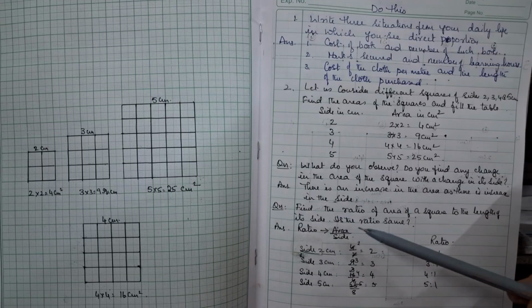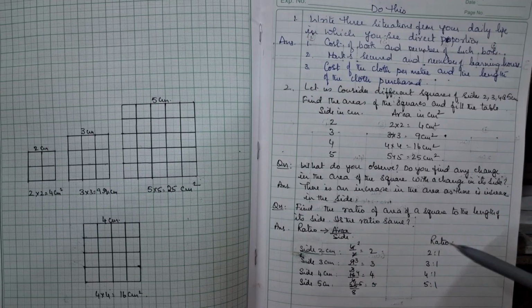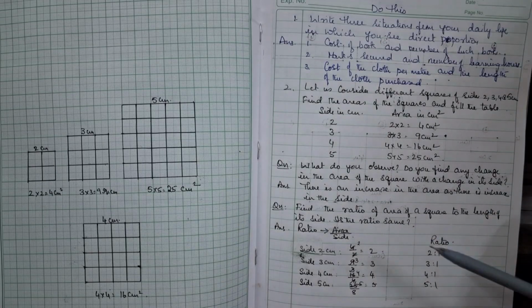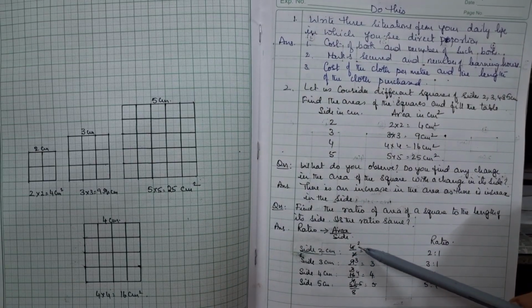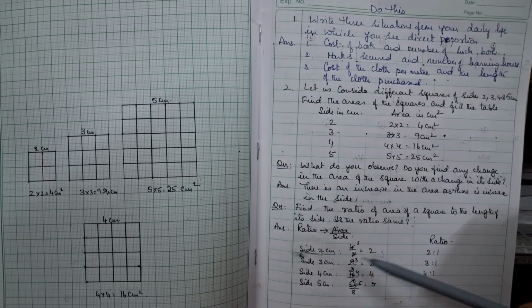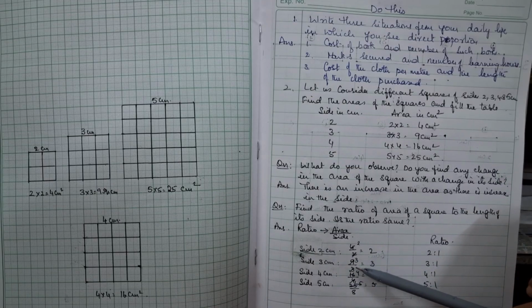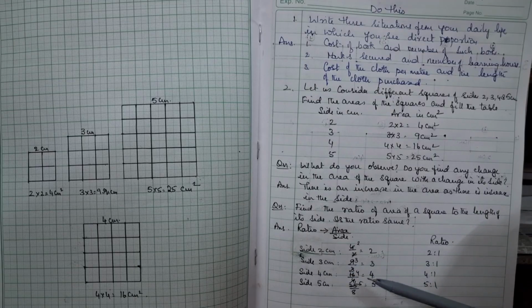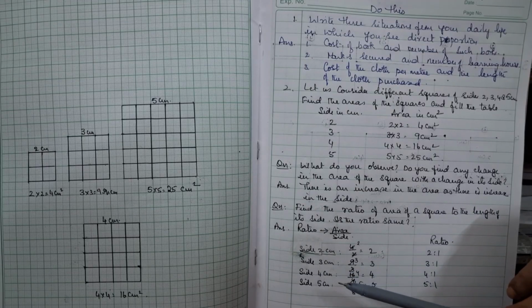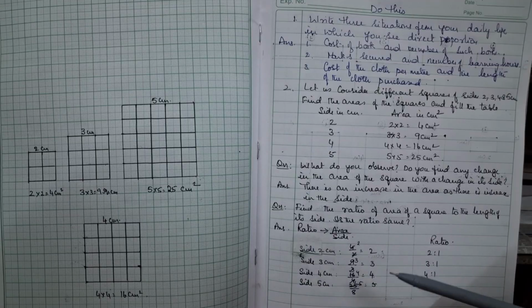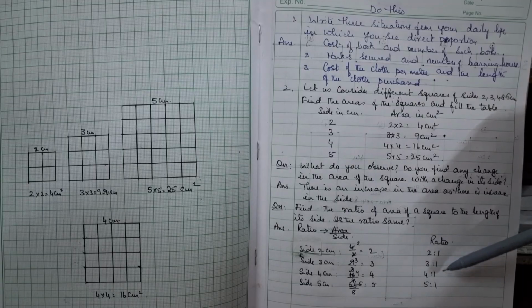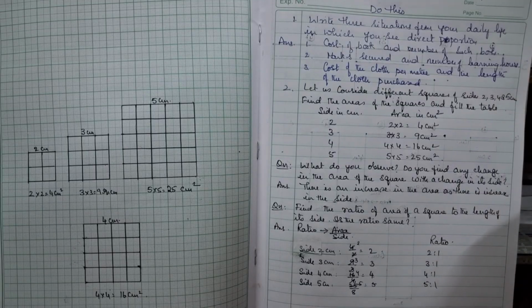Now another question here. Find the ratio of the area of the square to the length of the side. Is the ratio same? So I have taken first side 2 centimeters, area 4 by 2, 2. Side 3 centimeters, area 9 by 3, 3. Side 4 centimeters, area 16 by 4, 4. Side 5 centimeters, area 25 by 5, that is 5. So you have got ratios as 2, 3, 4, 5. That means 2 is to 1, 3 is to 1, 4 is to 1, 5 is to 1.